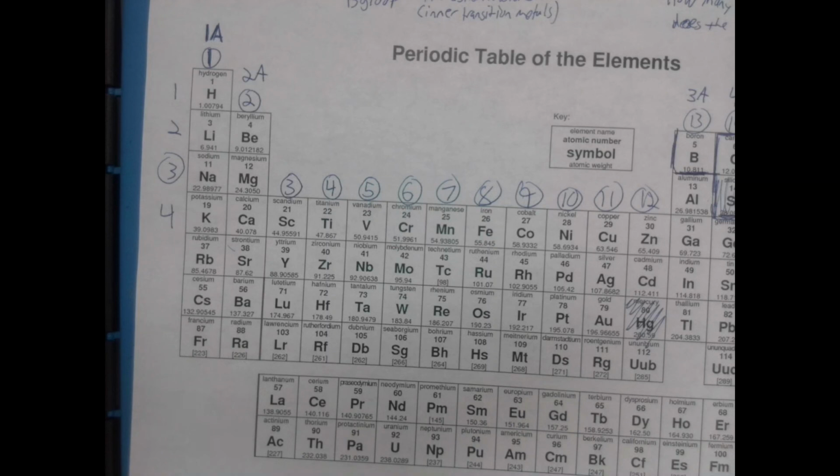How many protons does lithium have? Lithium? It has one. Nope. 3. 3.